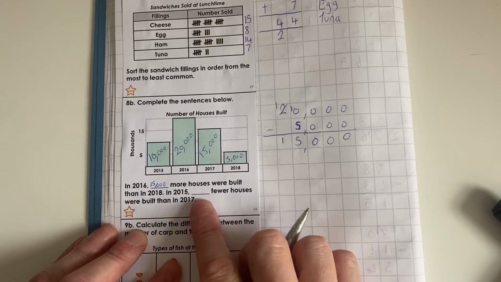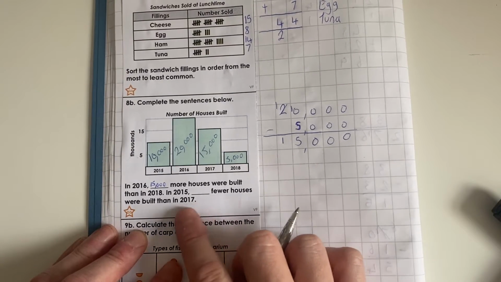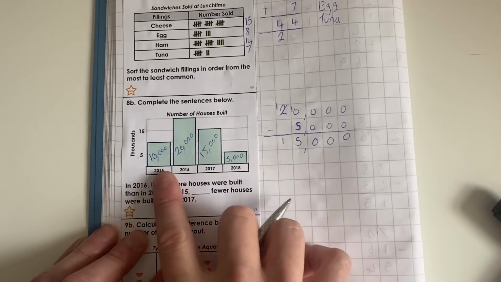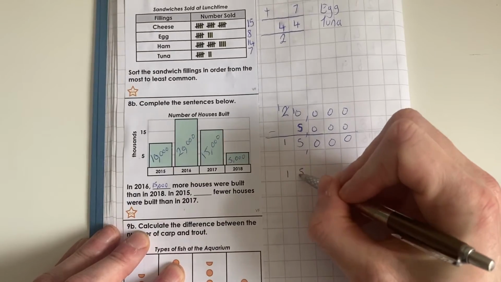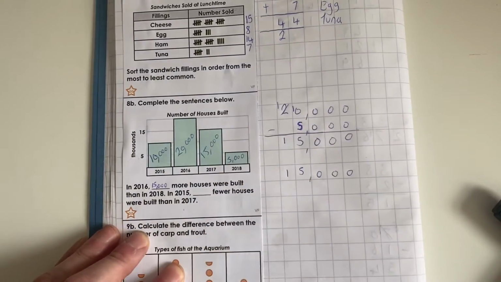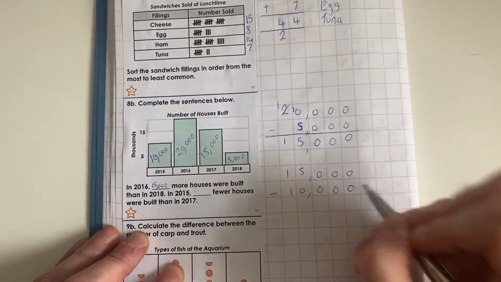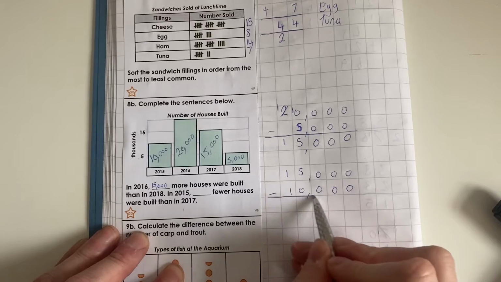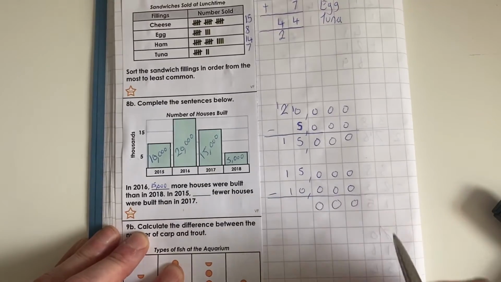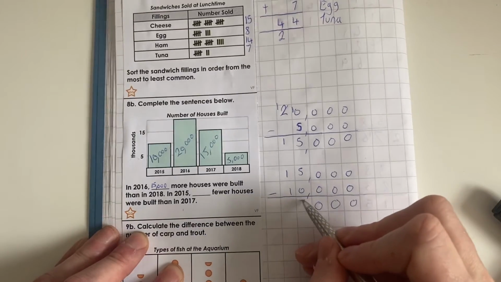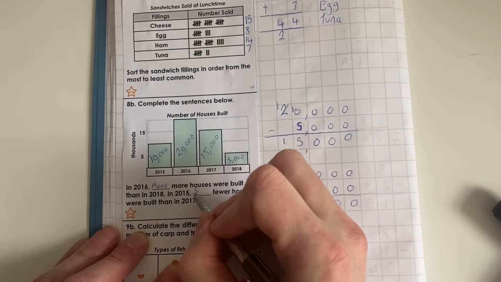In 2015, how many fewer houses were built than 2017? Same principle, we need to subtract 2015 from 2017. Again, we do 15,000 take away 10,000. So 0 take away 0, 0 take away 0, 0 take away 0, all equals 0. 5 take away 0 equals 5. 1 take away 1 equals 0. So the answer is 5,000.